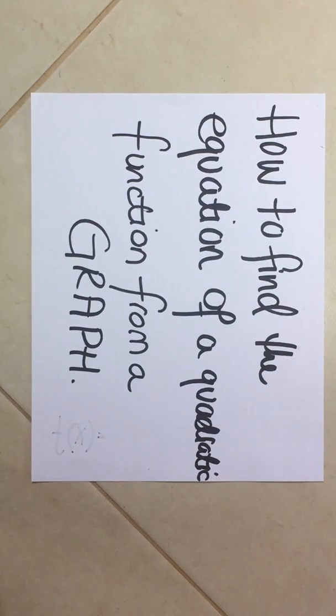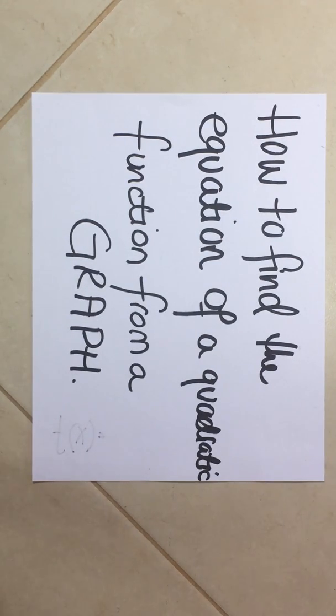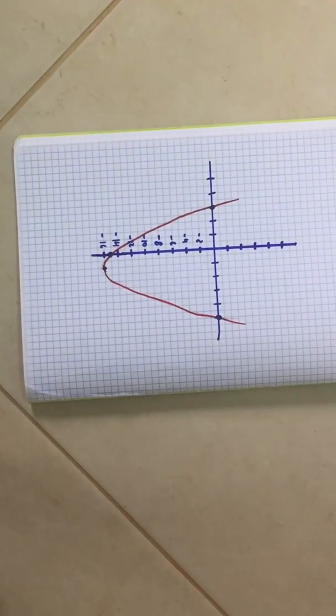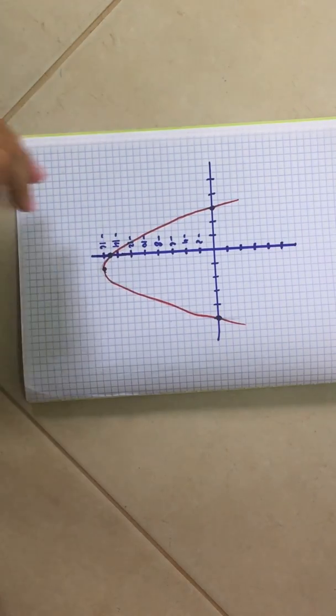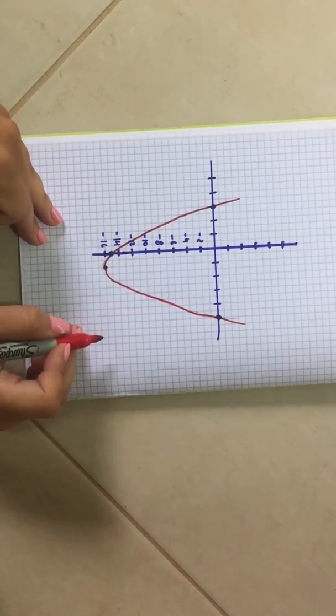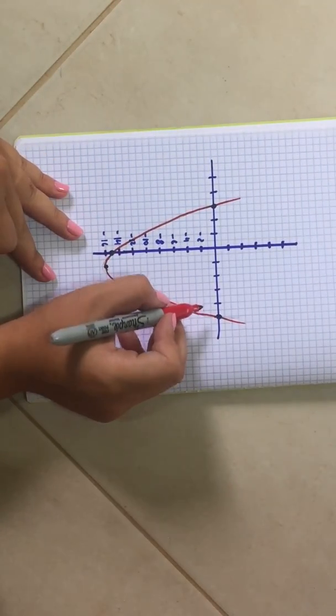So our next objective is how to find the equation of a quadratic function from a graph. So, okay, let's first start by looking at the graph. Here's my not so pretty looking parabola graph, but first of all, let's find our x-intercept on the graph, which we can see on our graph.